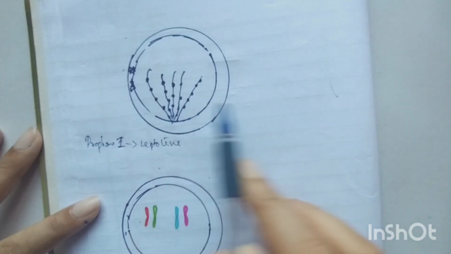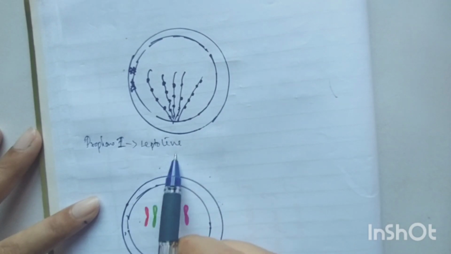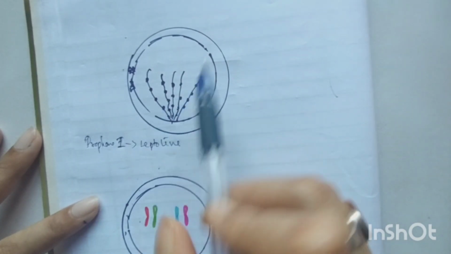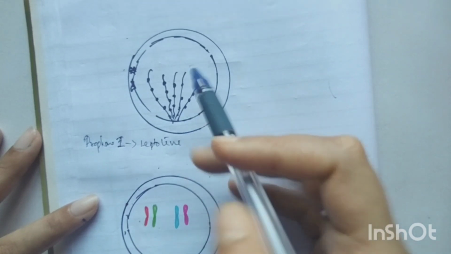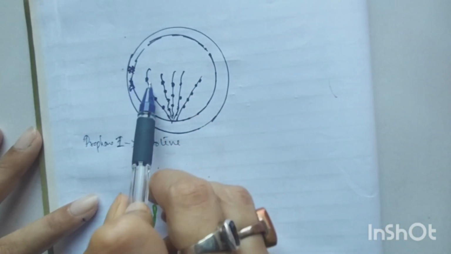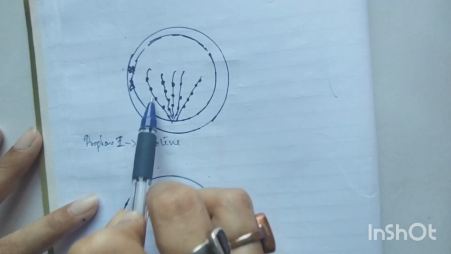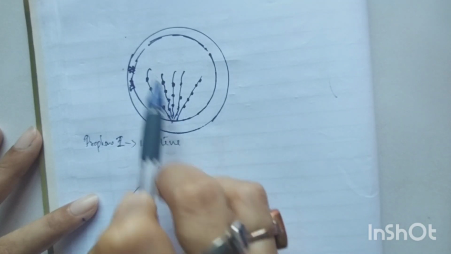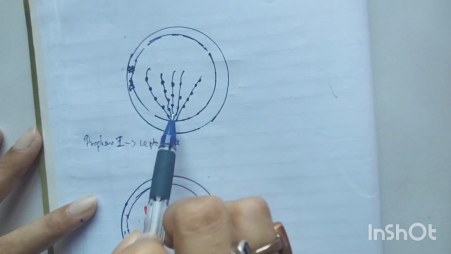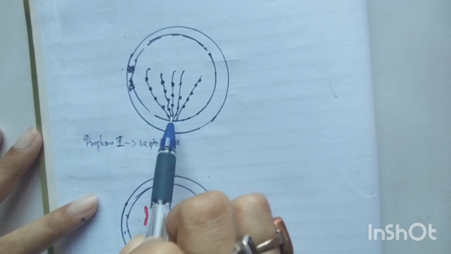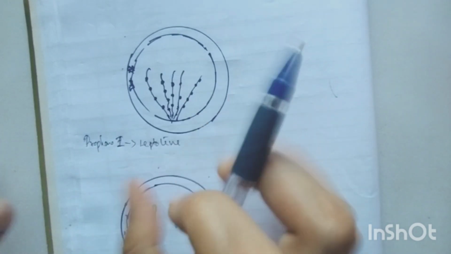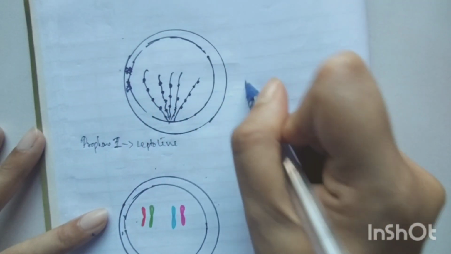As the cell enters the leptotene stage of prophase 1, we will see that the chromatin networks begin to condense in such a way that they appear like a beaded structure. Beads will appear, and these chromosomes will remain attached to the nuclear envelope at least at one end, and it will give an appearance of a bouquet.